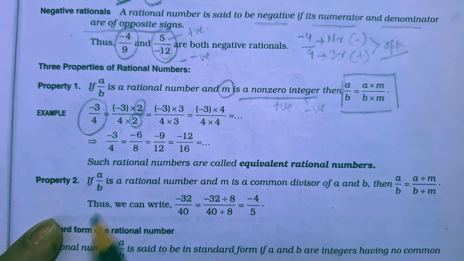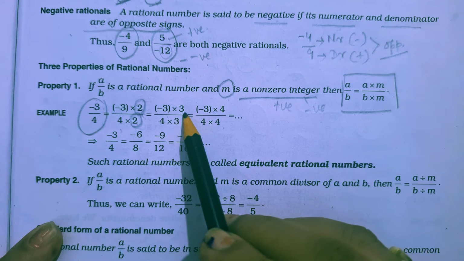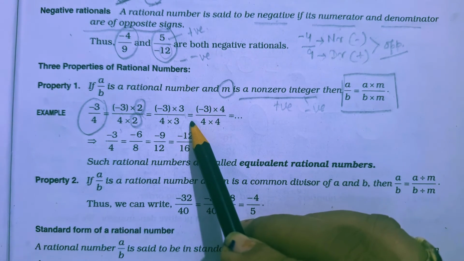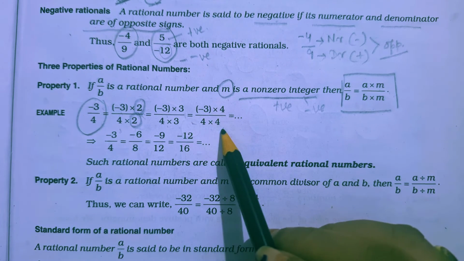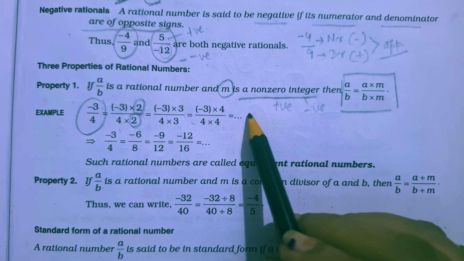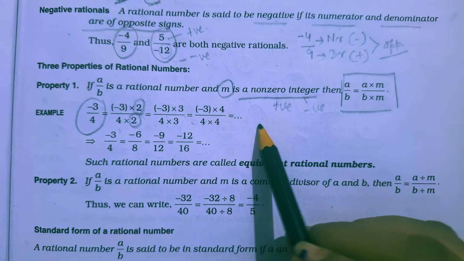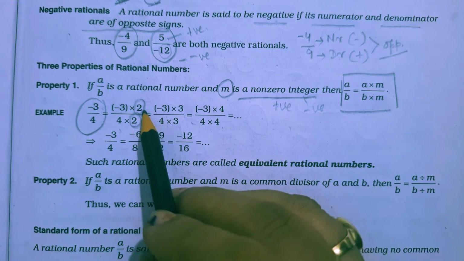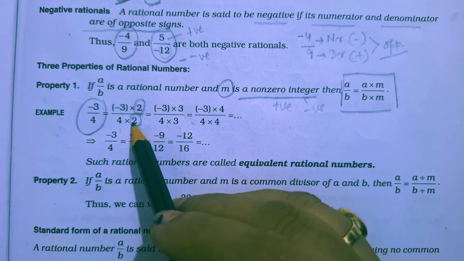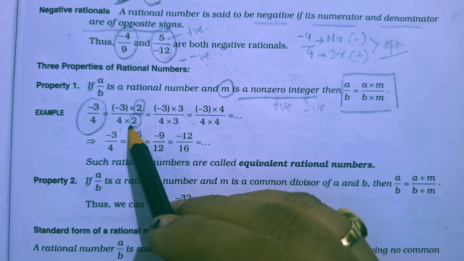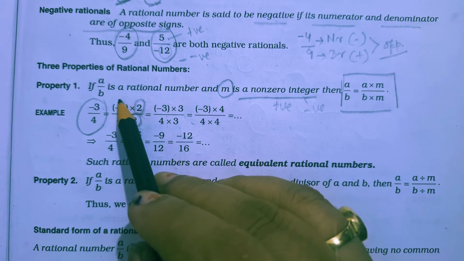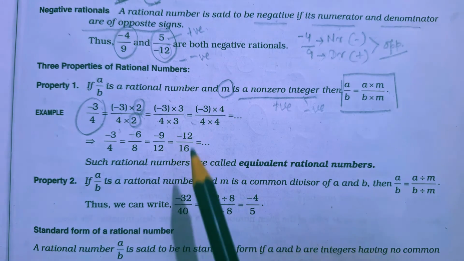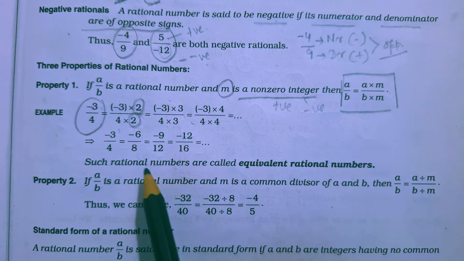This is one form, or it can also be written as minus 3 into 3 by 4 into 3. The same thing is understood by minus 3 into 4 by 4 into 4, or it goes on, minus 3 into 5 by 4 into 5, minus 3 into 6 by 4 into 6. Why we are doing this with m is because the 2 and 2 cancel out, 2 ones are 2 and 2 ones are 2, so the same fraction remains, minus 3 by 4. 3 and 3 can be cancelled, the same fraction remains, minus 3 by 4. So this is how you will get your answers.